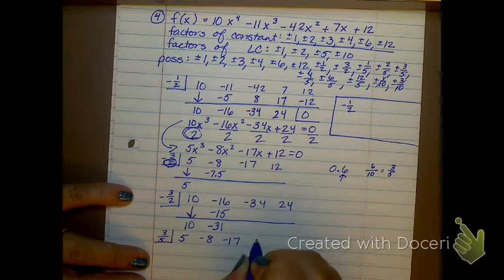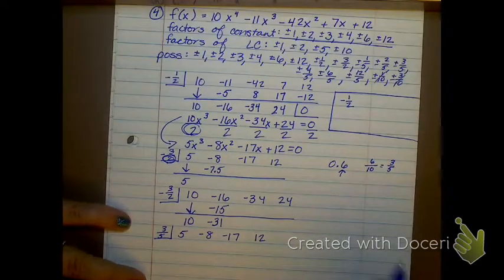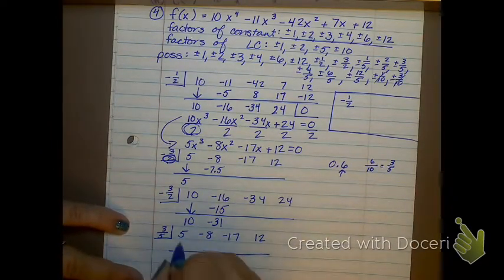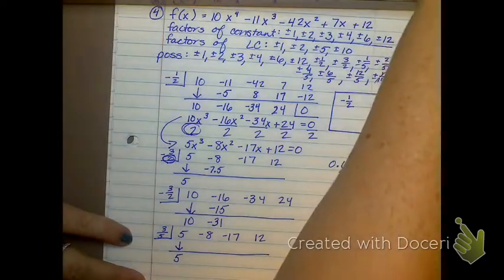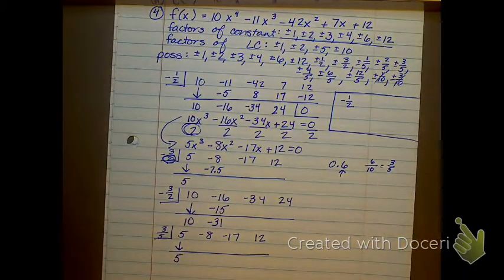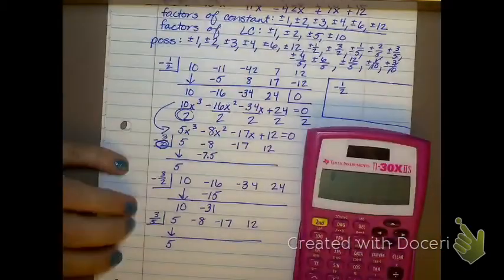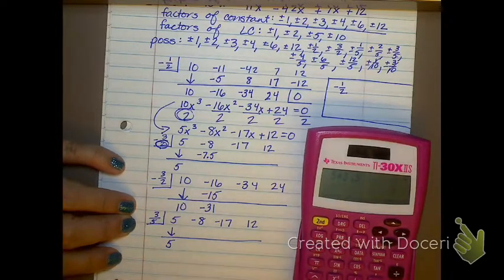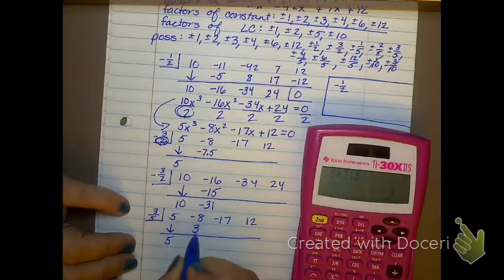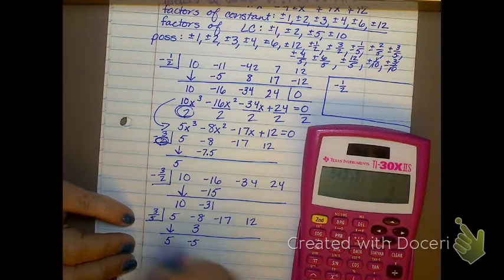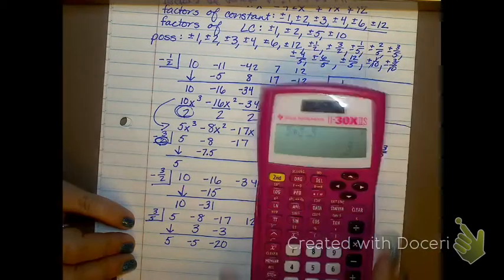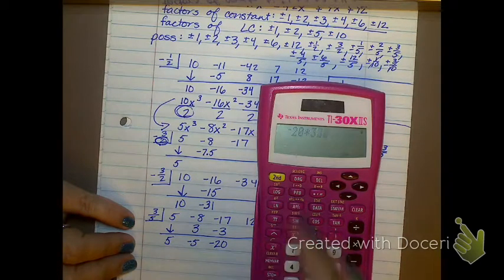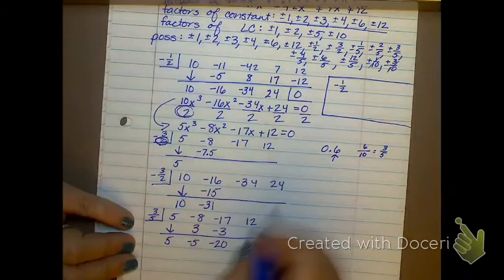I'm kind of glad this one's messy so that you can see what I do to work through a messy one. So let's see. 5, I'm bringing down. What is 5 times 3/5? Again, use your calculator with that fraction button. Don't try and do it all by hand. 5 times 3, fraction button 5. It's 3. Negative 8 and 3 is? So what's negative 5 times 3/5? Negative 3. Negative 17 and negative 3. And negative 20 times 3/5 is negative 12.